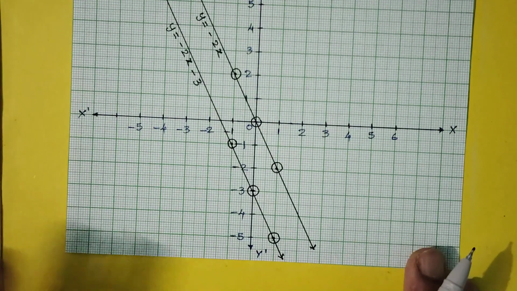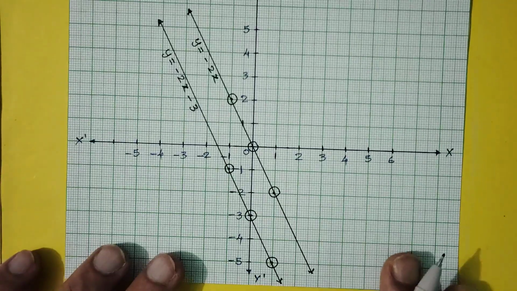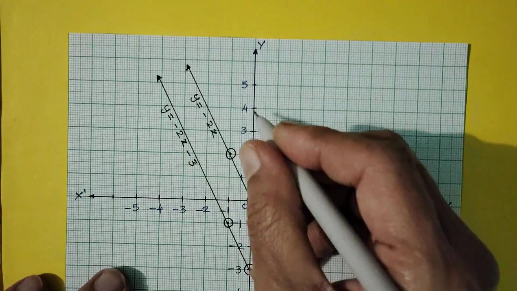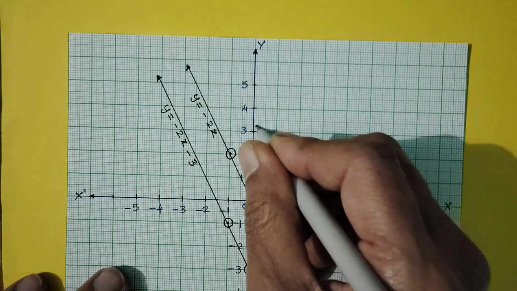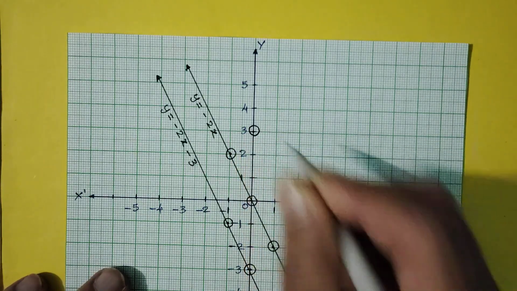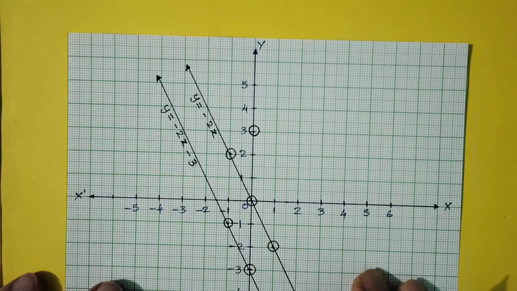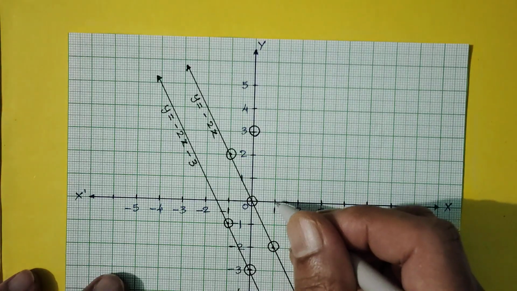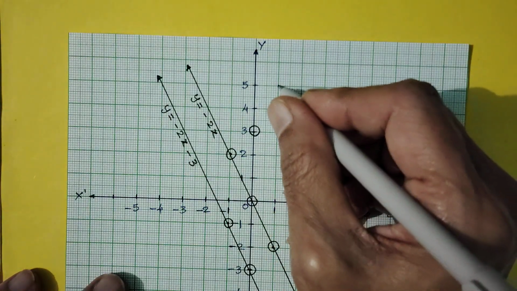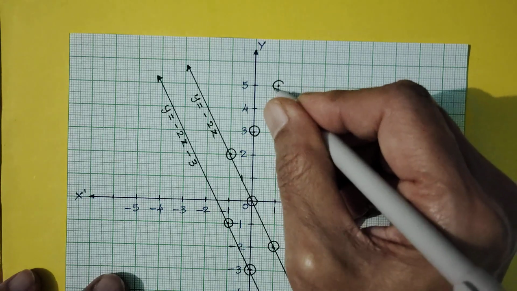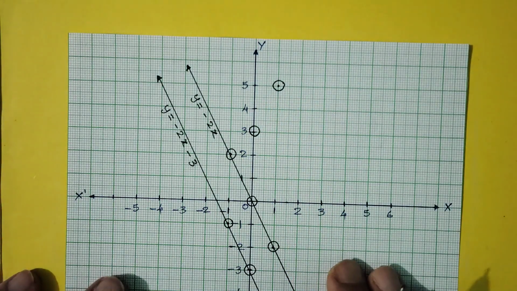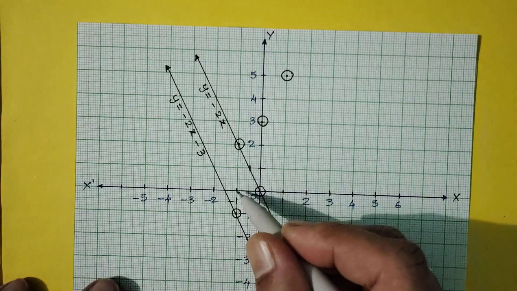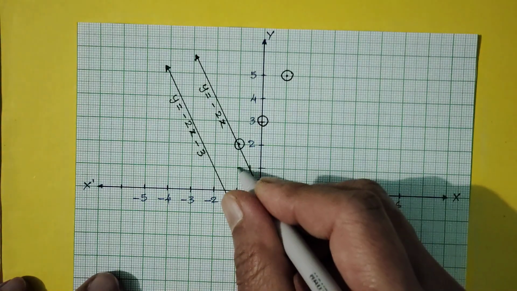So 0, 3 means this is that point. X is 0, y is 3. 1, 5: x is 1, y is 5. This is that point. Minus 1, 1: x is minus 1, y is plus 1. So this is that point.